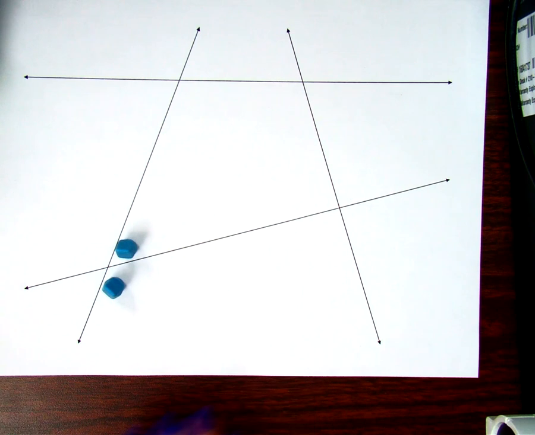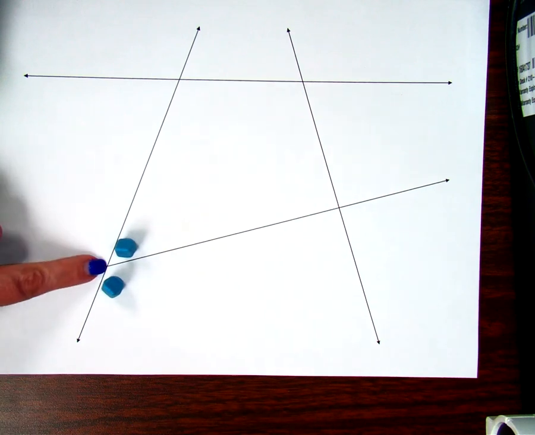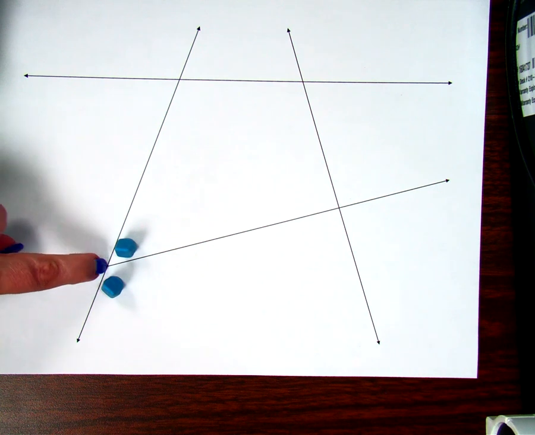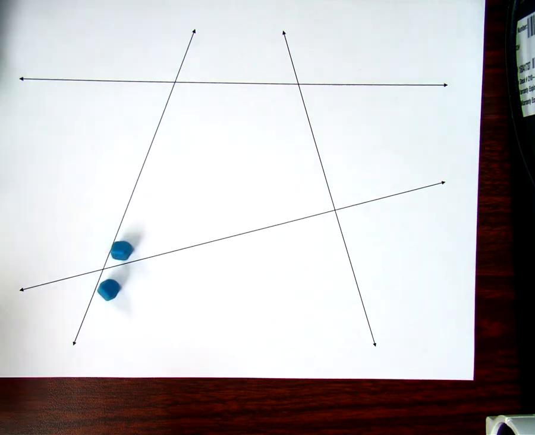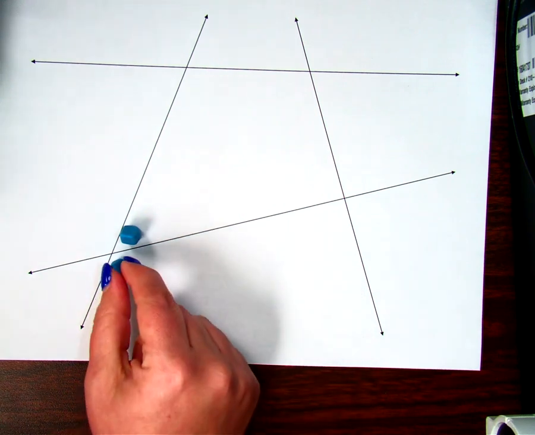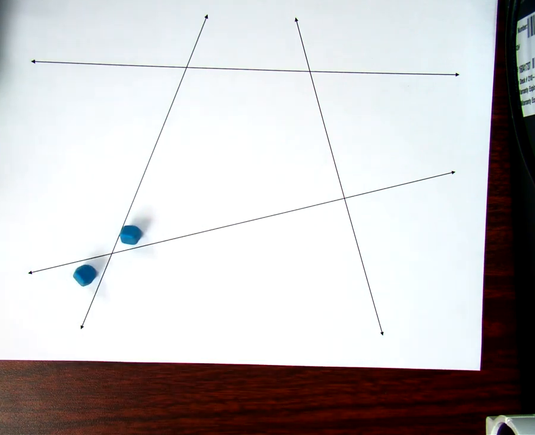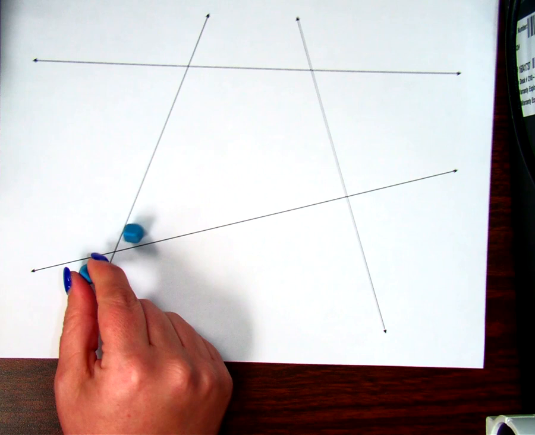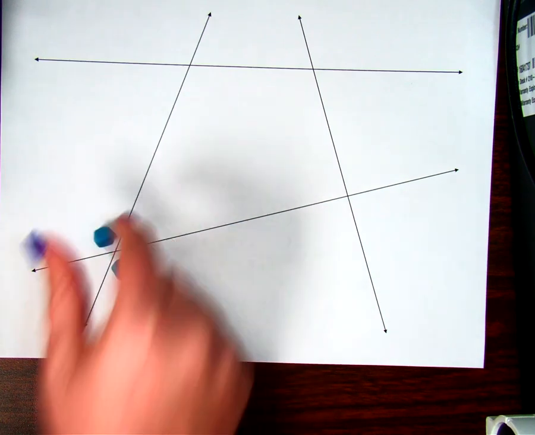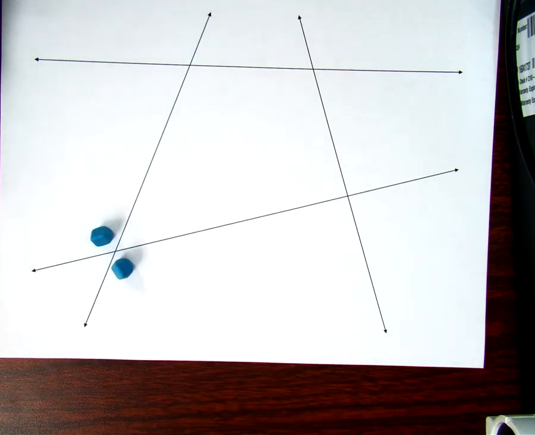Okay, so these two are at the exact same intersection, which means I don't have to get in my car and drive at all, right? They're at the same spot. So that means we have to think they're either vertical or they're a linear pair. So are they across from each other or next to each other? These are next to each other, so they're a linear pair. If I moved here, then they would be vertical, okay? Or if I left this one here, I could move over here, and those would be vertical, okay?